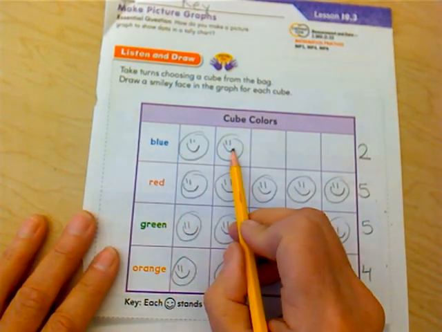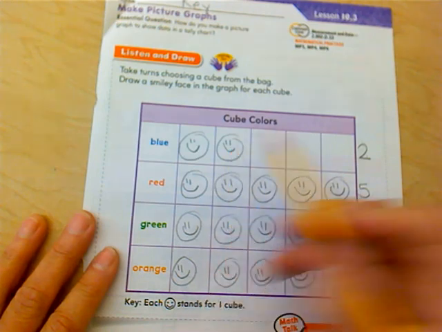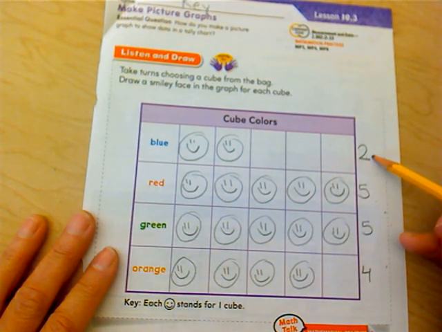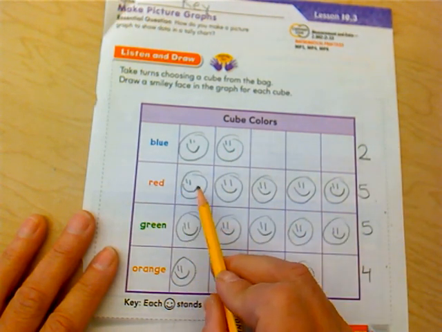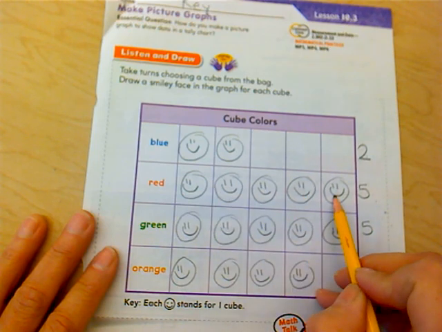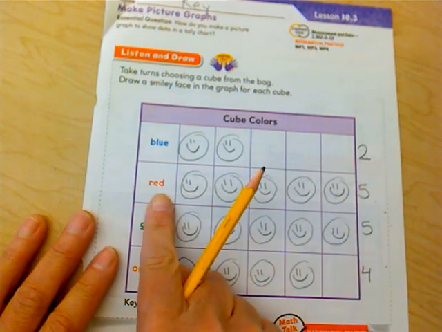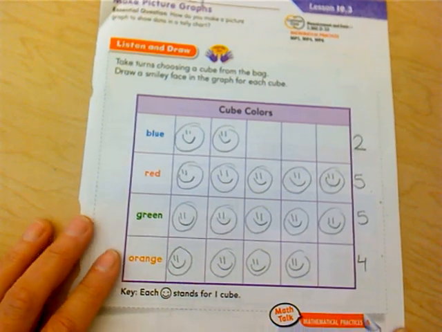So I was supposed to draw 2 smiley faces to represent the 2 blue cubes that were drawn out of the bag. I was supposed to draw 1, 2, 3, 4, 5 smiley faces, which represents the red cubes drawn out of the bag.